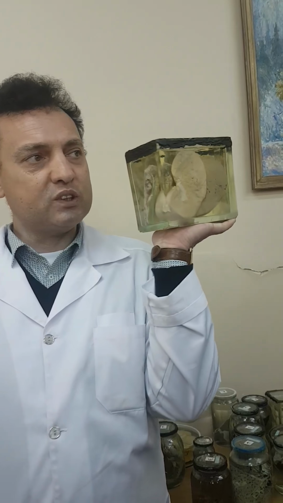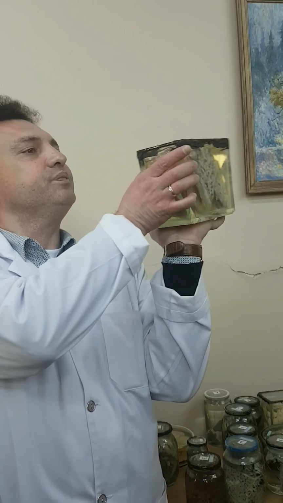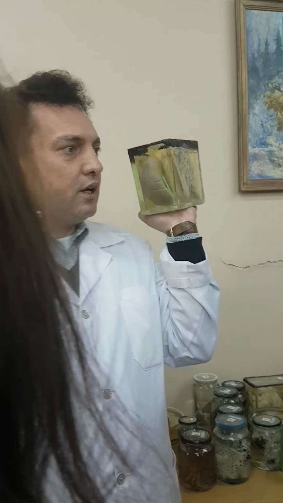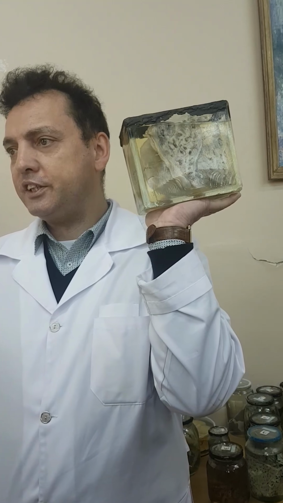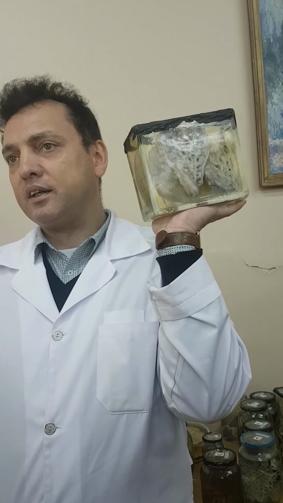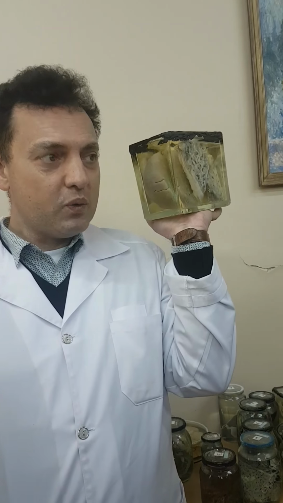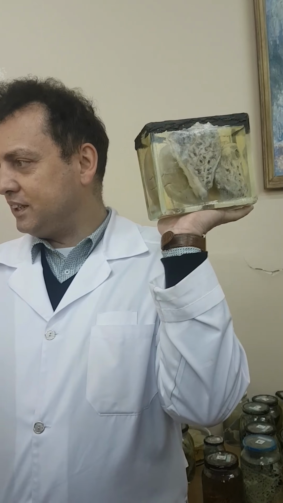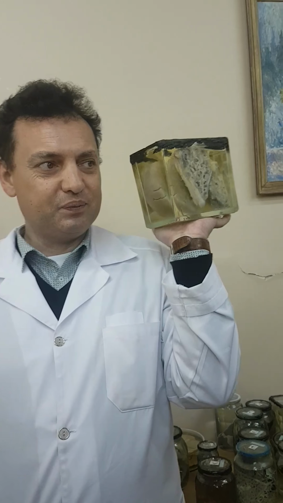Because secondary amyloidosis is one of the possible complications of chronic obstructive lung disease. Chronic obstructive lung disease is a group of different diseases which includes bronchiectasis, pneumofibrosis, and chronic non-specific inflammatory lung diseases.